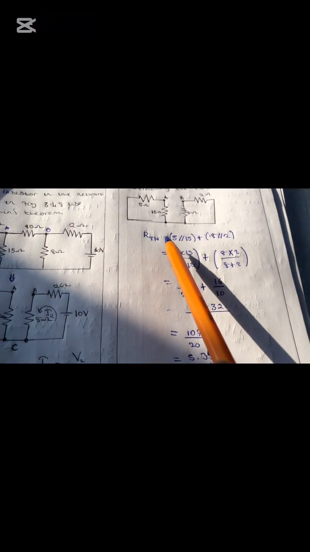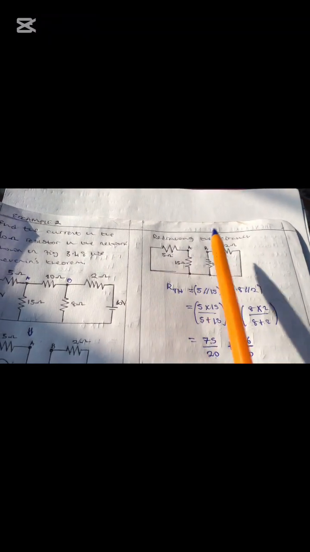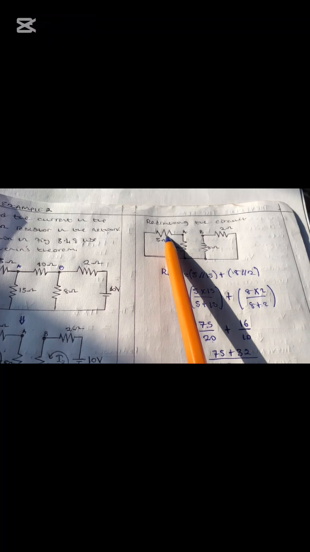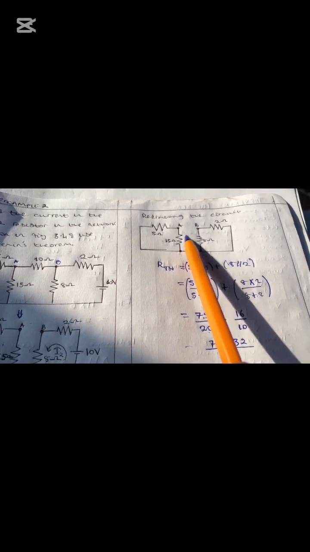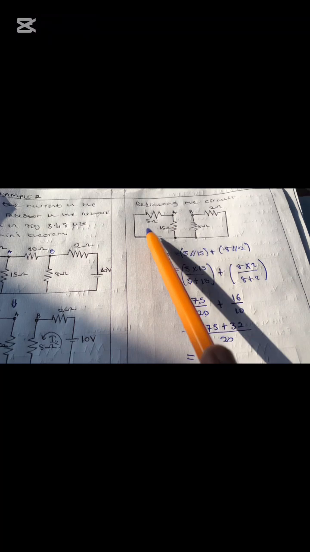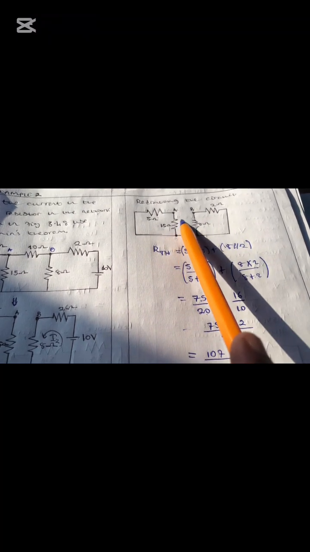The next thing that we did was, since we have found our Thevenin's voltage, we have to find our Thevenin's resistor. So Thevenin's resistance was, the first thing that we did was, we had to remove the voltage sources and had to redraw our circuit. This is our circuit.